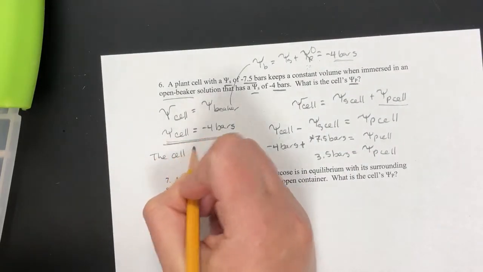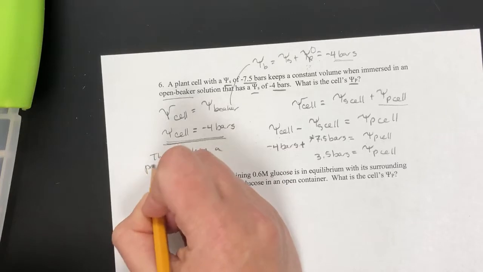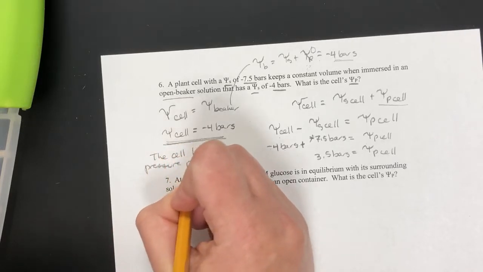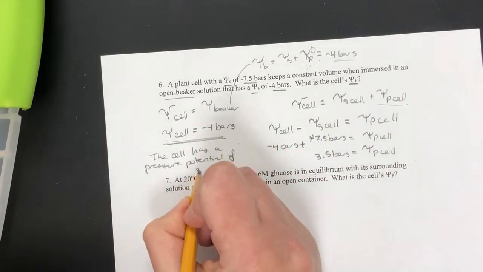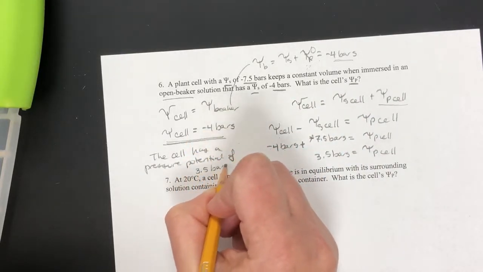The pressure potential of the cell is 3.5 bars.